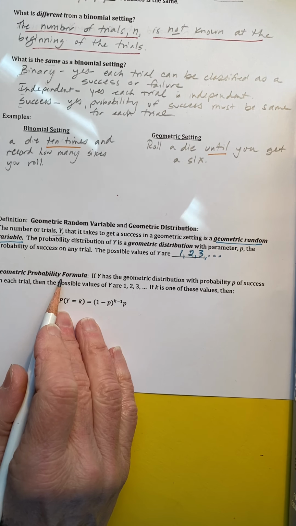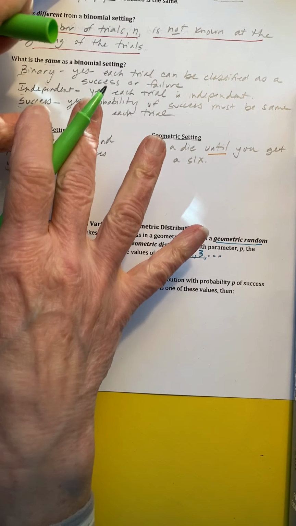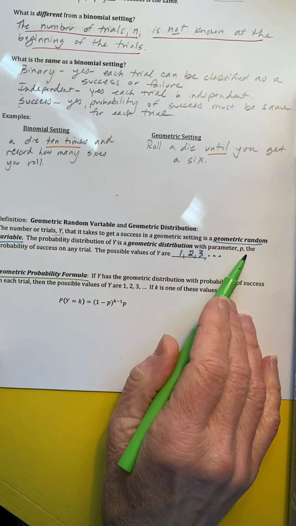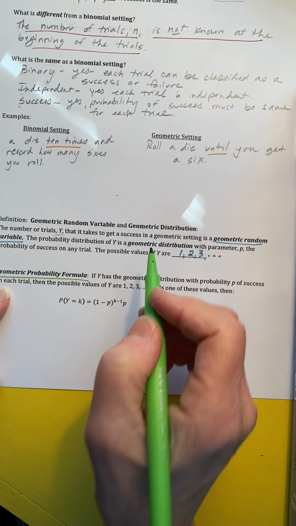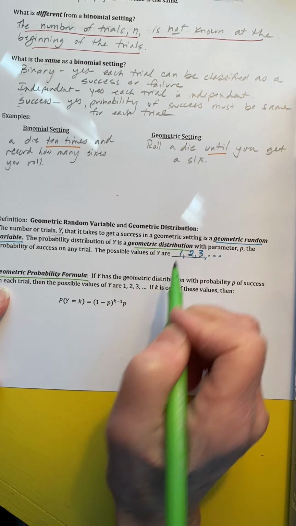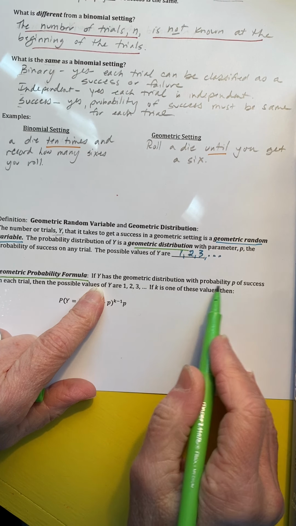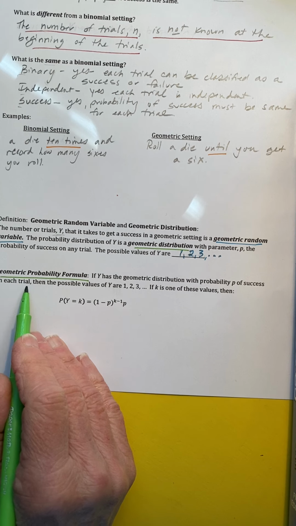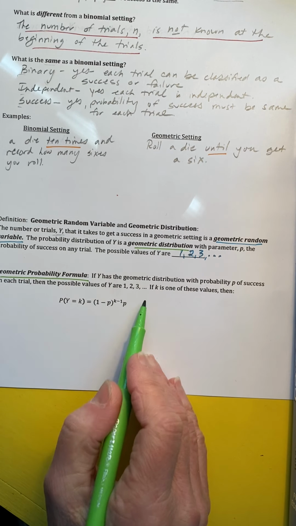So the geometric probability formula, again, we're dealing with a geometric setting. We have a geometric distribution, and if y has the geometric distribution with a probability of p successes on each trial, then the possible values of y are these, 1, 2, 3. It's repeating this definition.